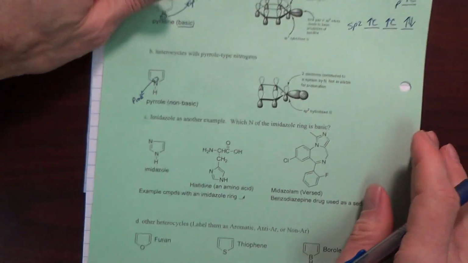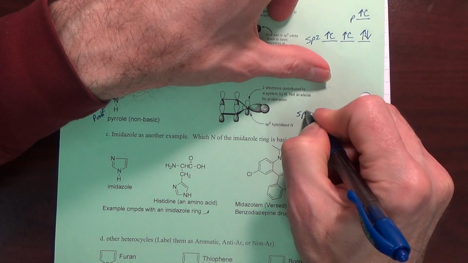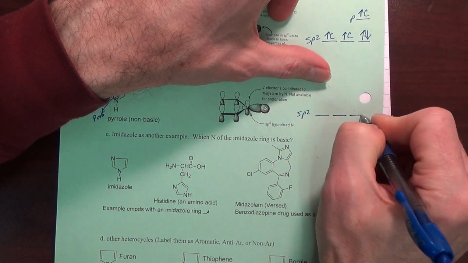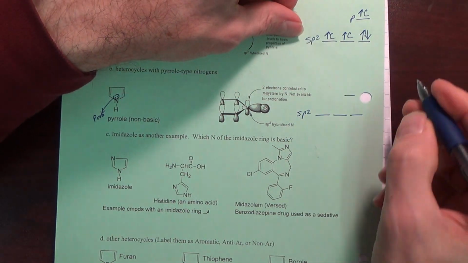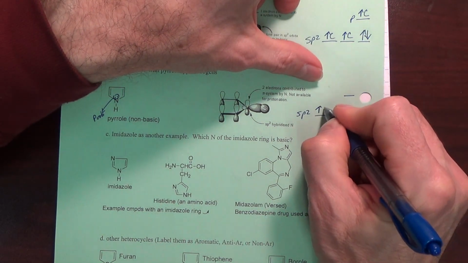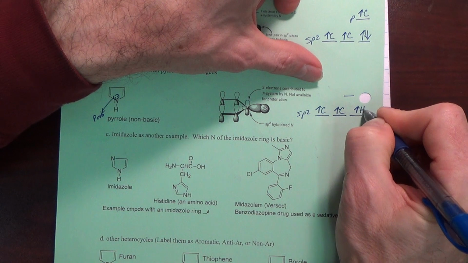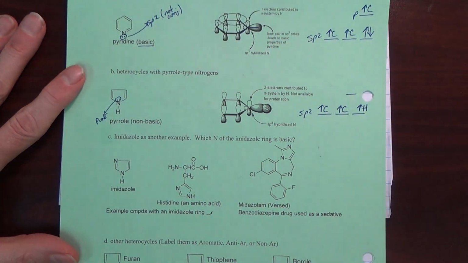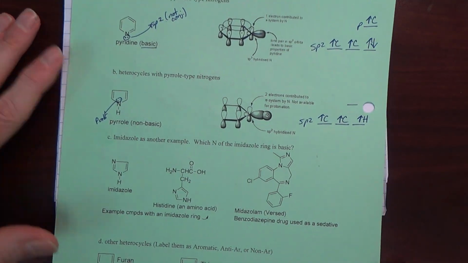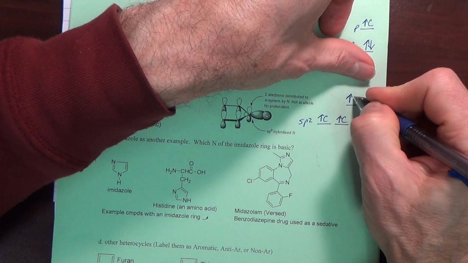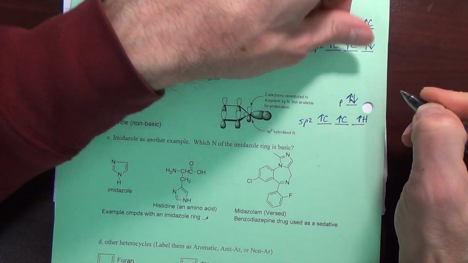And if we graph it as sp2, energy, of course, we see a sigma bond to carbon, and a sigma bond to H. Then the lone pair is in our p orbital.